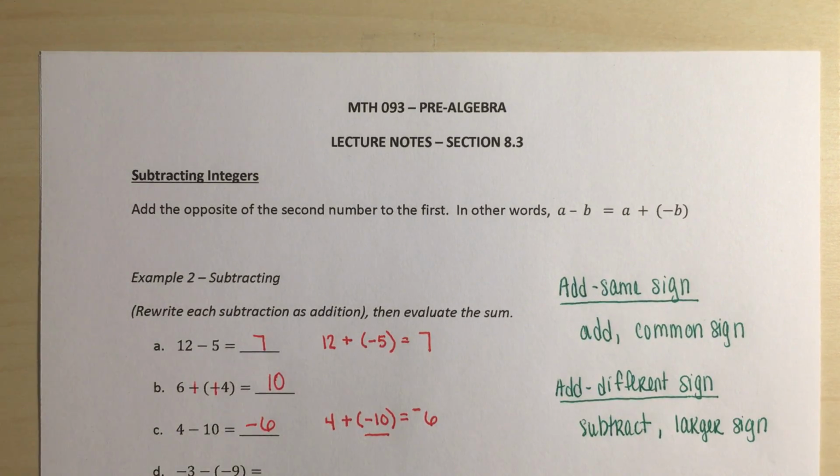All right, for D, these two negative signs here are going to turn positive like they did in example B. Right, minus a negative 9 is the same as plus a positive 9. So negative 3 plus 9, we have different signs, so we're going to subtract. Right, 9 minus 3 gives us 6. Our larger number is positive, so our answer is positive 6.